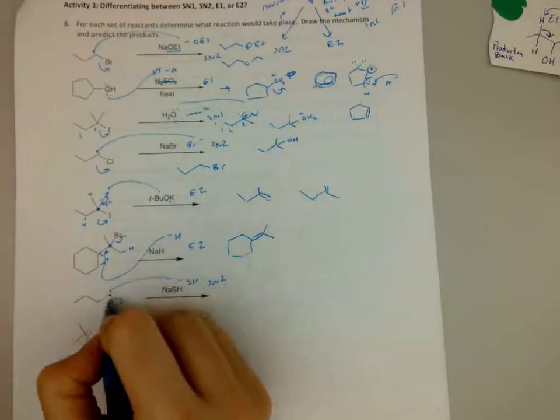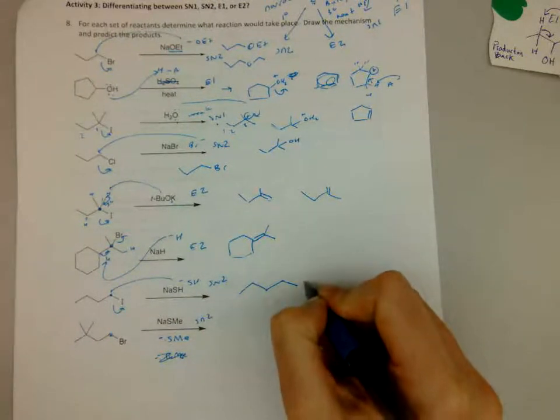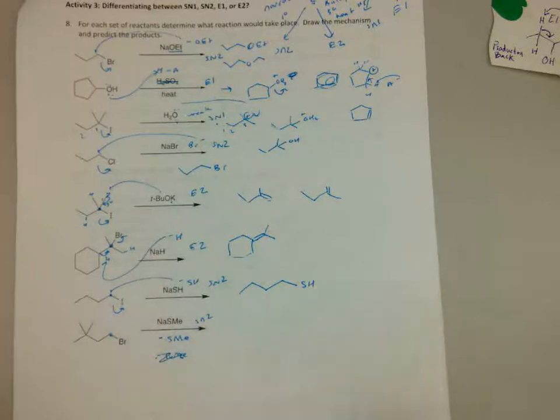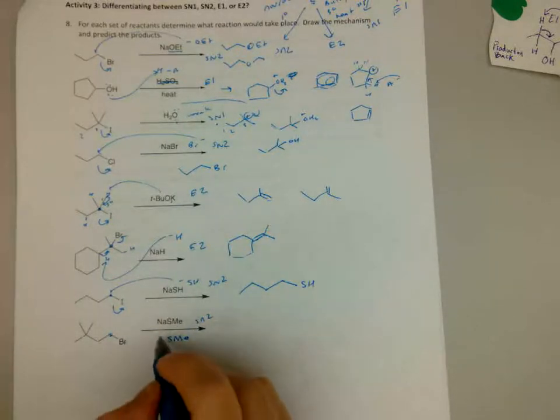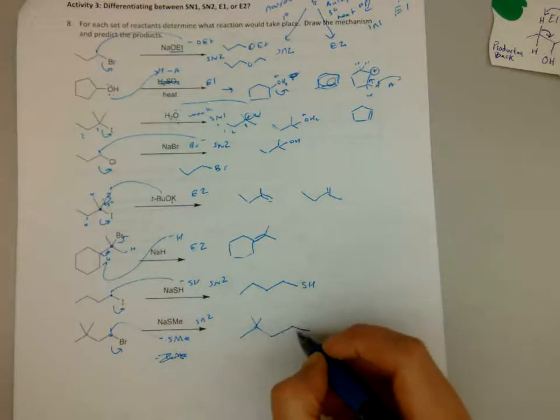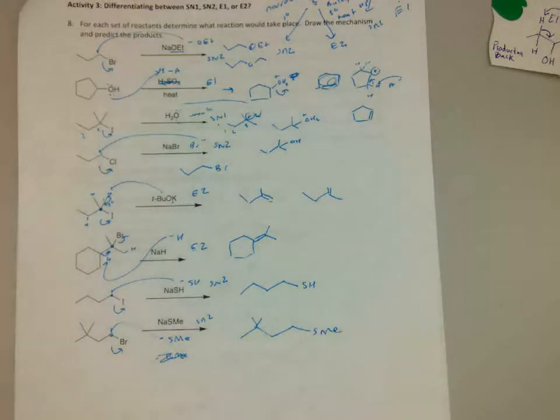Okay, this SH minus would come in and attack and kick out that I group, the leaving group, and you just end up with a swap of SH for the I. And then same thing here, SN2, come in, kick out, all in one step, and you'd end up with the SMe. These don't have stereochemistry, so you don't have to worry a ton about that.